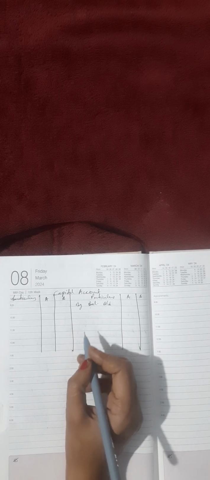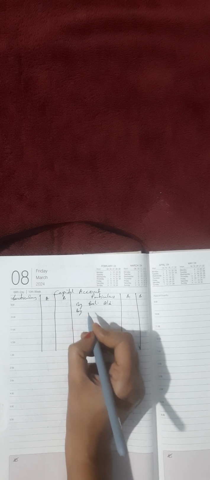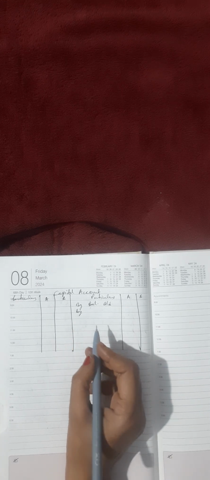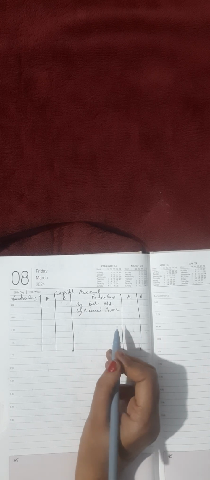So by balance b/d we will write, then all the old ratio items we will take. So what are the old ratio items? Those are accumulated profits and losses, like general reserve. A video on accumulated profit and loss is available, you can check. It is a very important topic in the board exam, with many MCQs and short answers, and even in full questions accumulated profit topics appear.